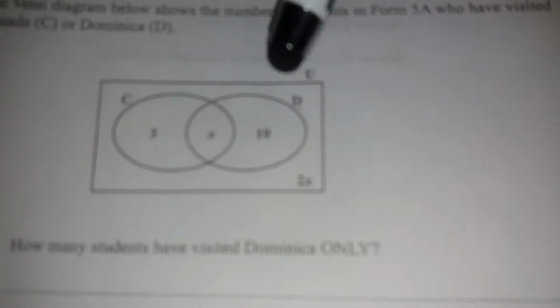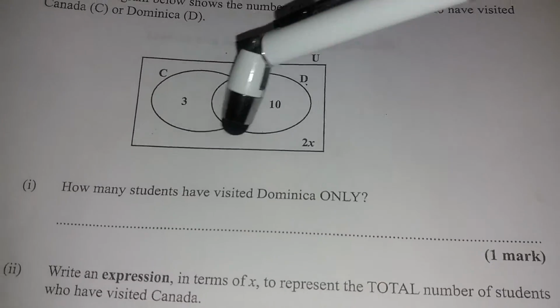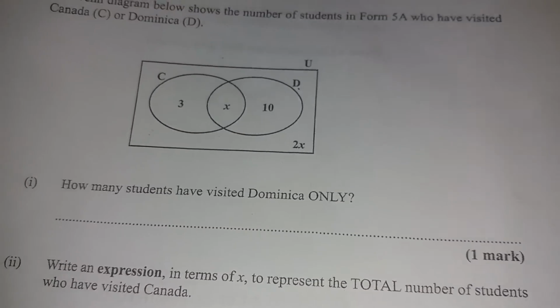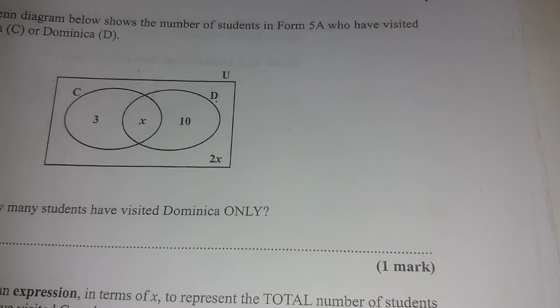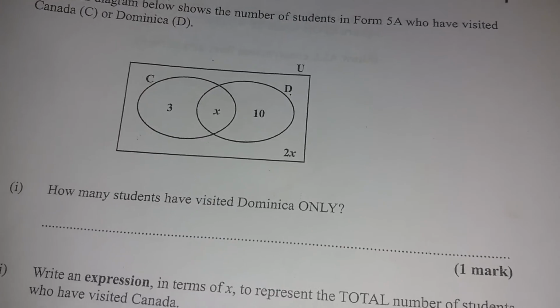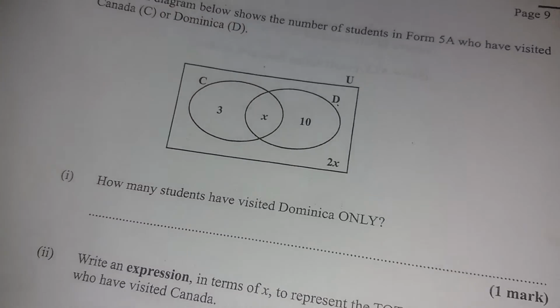Right. So we have to find the complement of C and D, or C union D. So the union of C and D will be these two sets together. But the complement of them would be everything but these two sets together. Now, what I tell students to do is to take their thumb and block off the set that is being complemented.